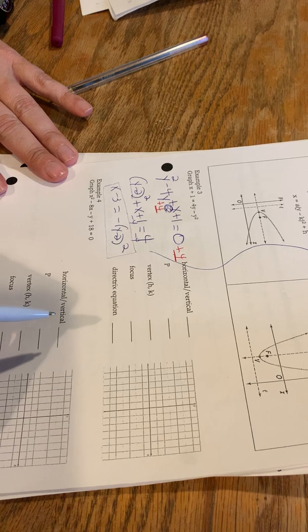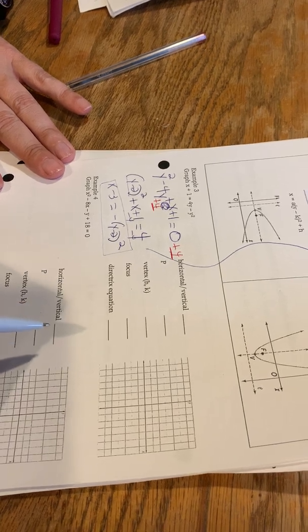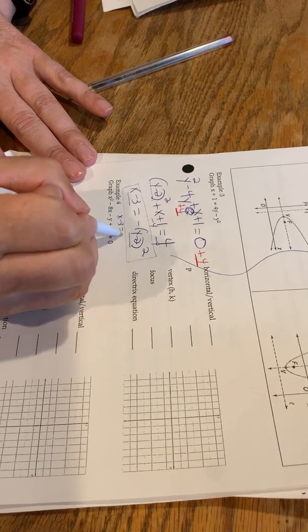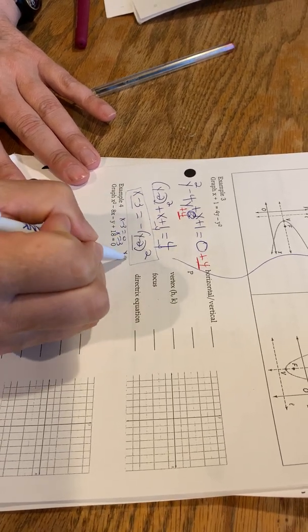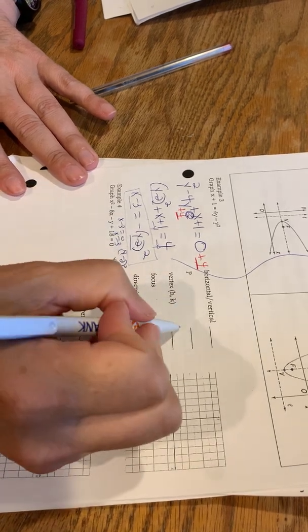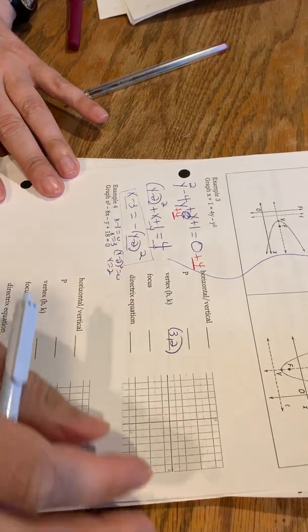We could leave it like this. What that means is this. The vertex, if we set each equal to 0, is 3, 2. That's the vertex. So I'm going to plot that right now.